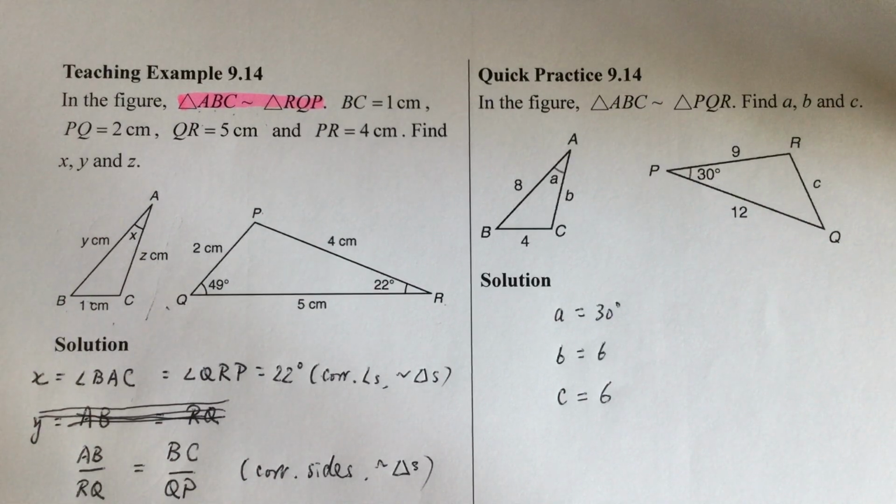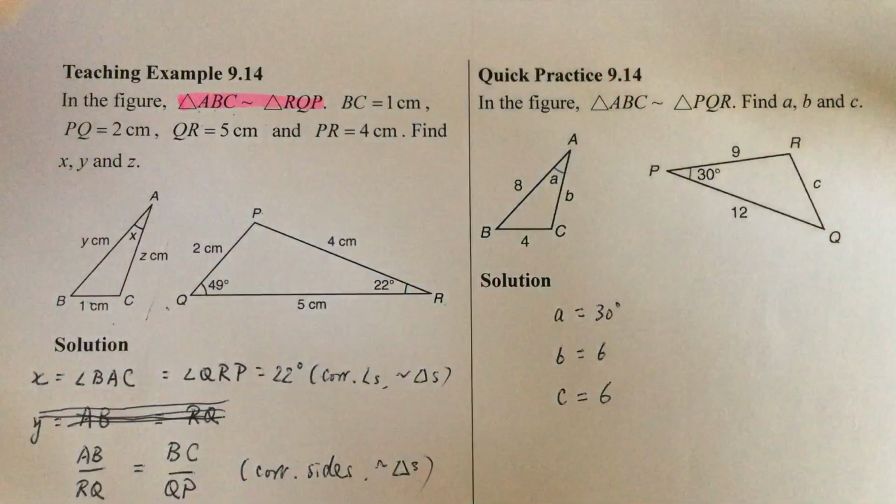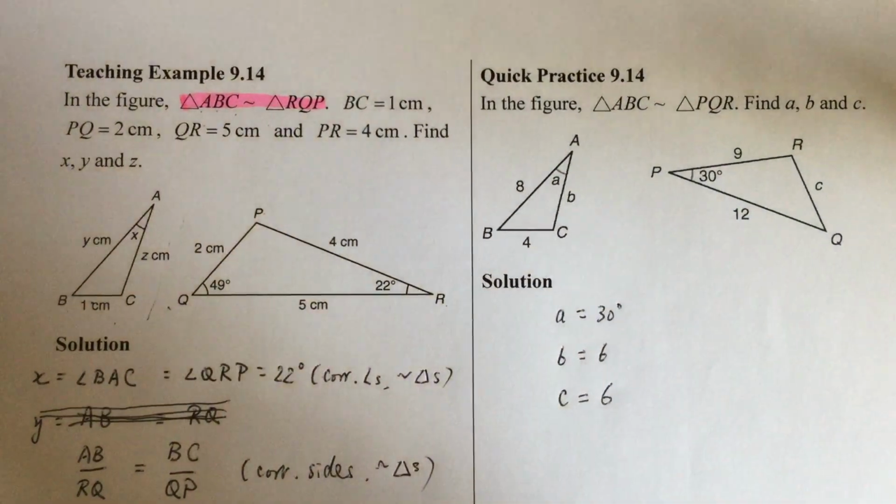So I think the answers of B and C are both 6 here, but with different reasons. So make sure that you know the relationship between the answer. So this is quick practice 9.14, and we will go to quick practice 9.15.